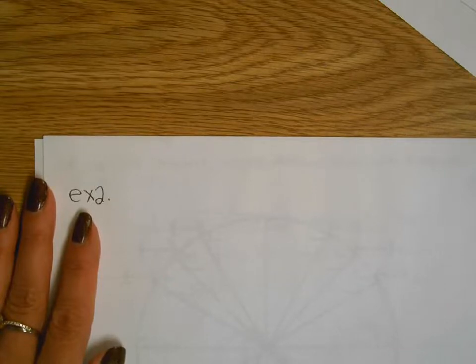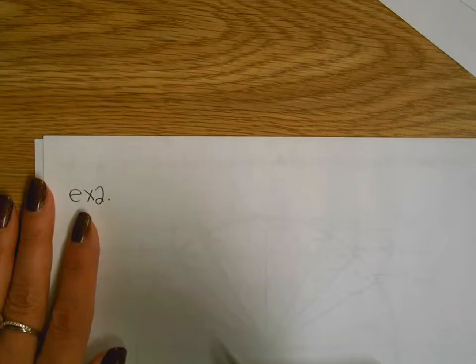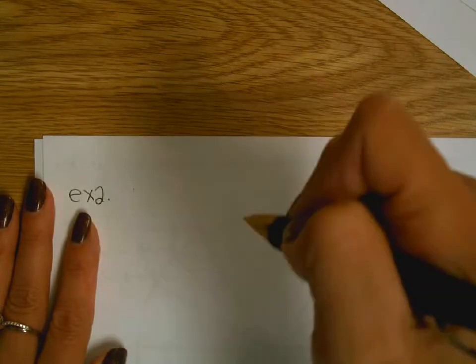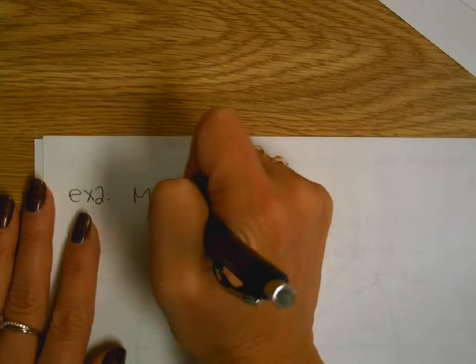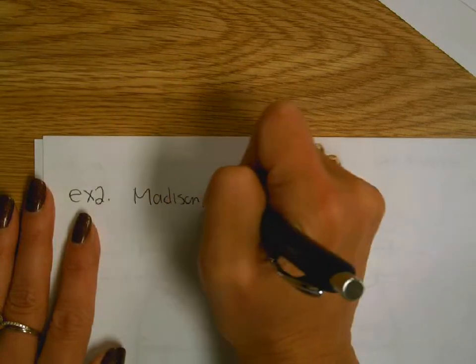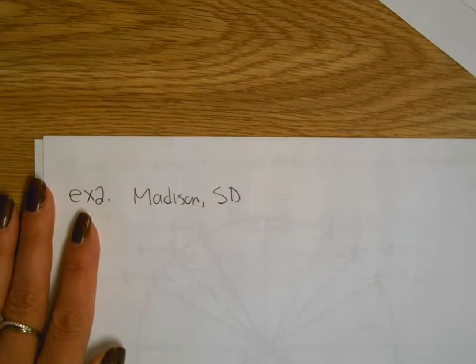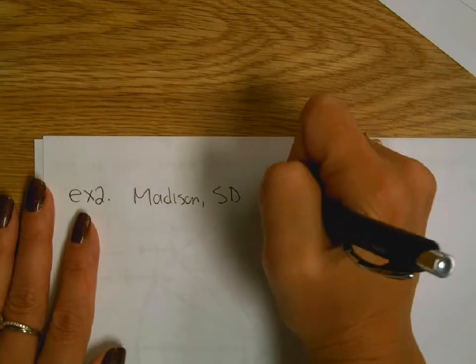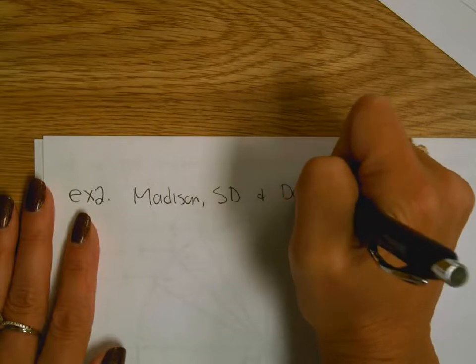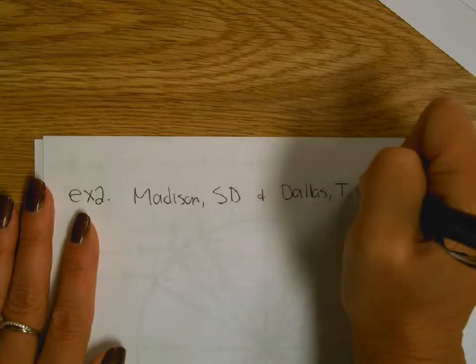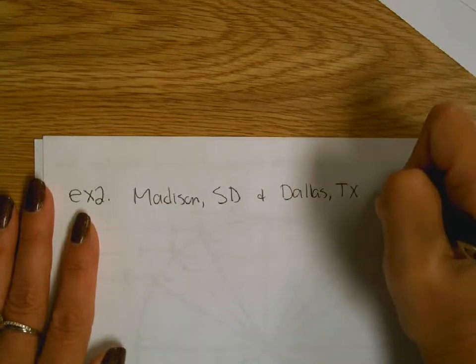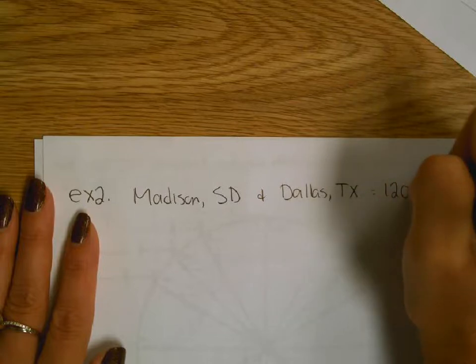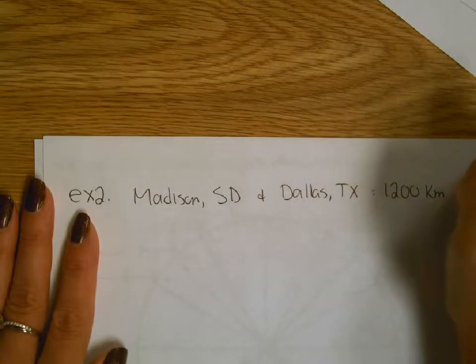Alright, we've got Madison, South Dakota, and Dallas, Texas, are 1,200 kilometers apart on the same north-south line.